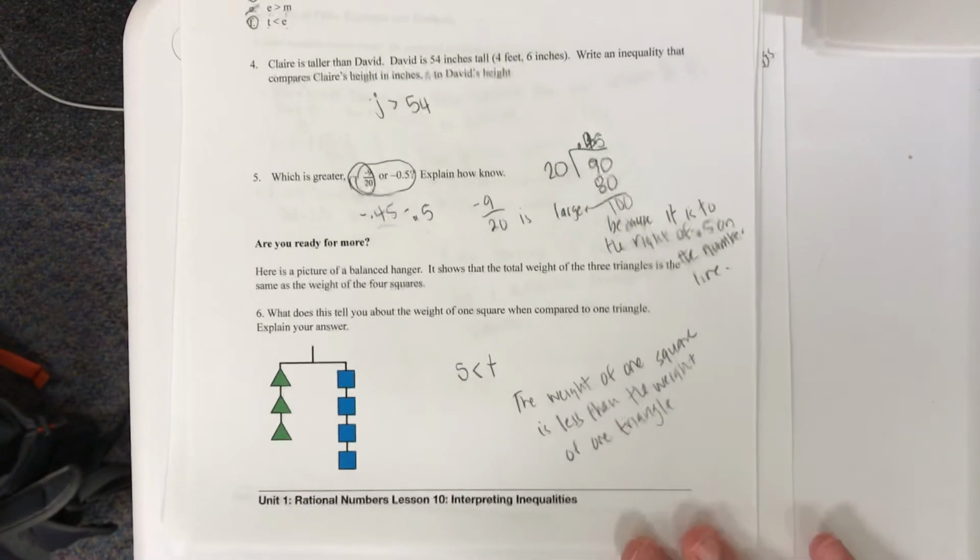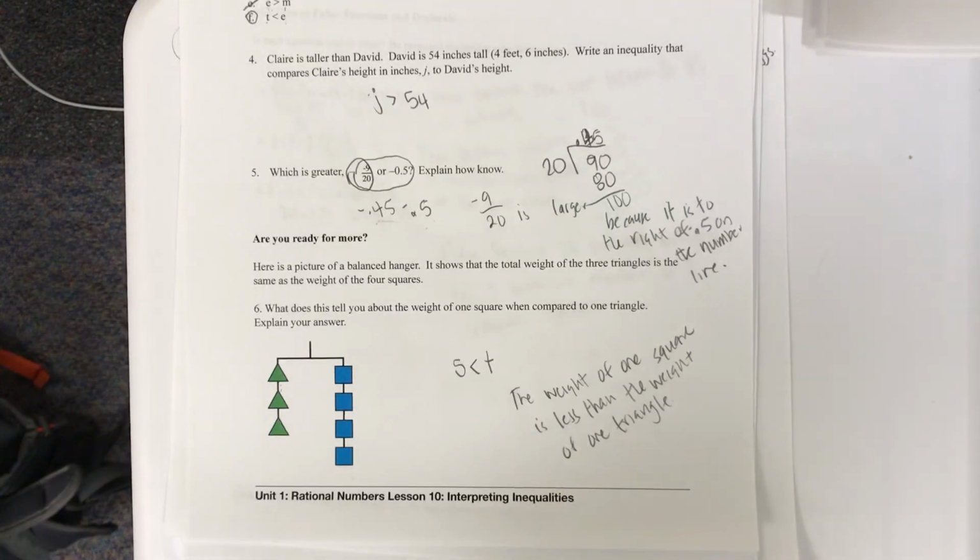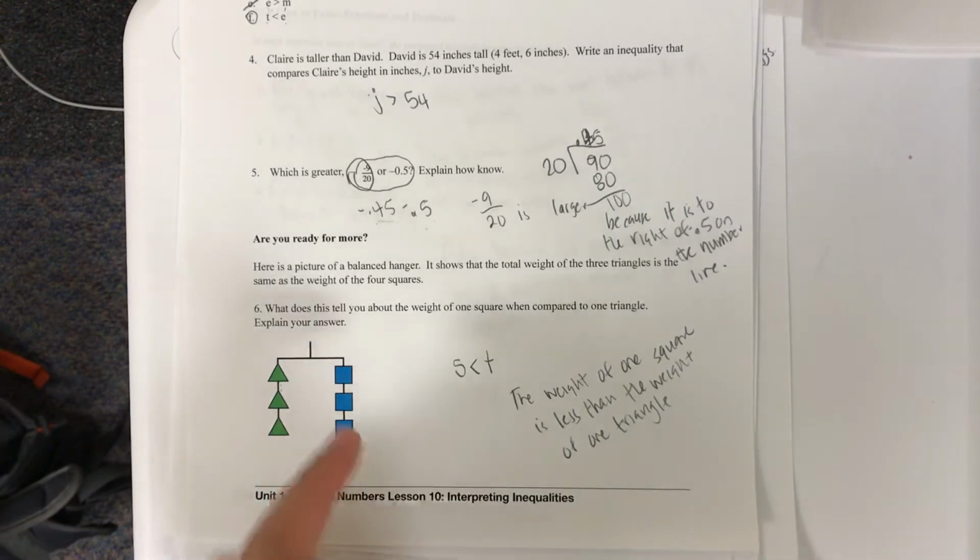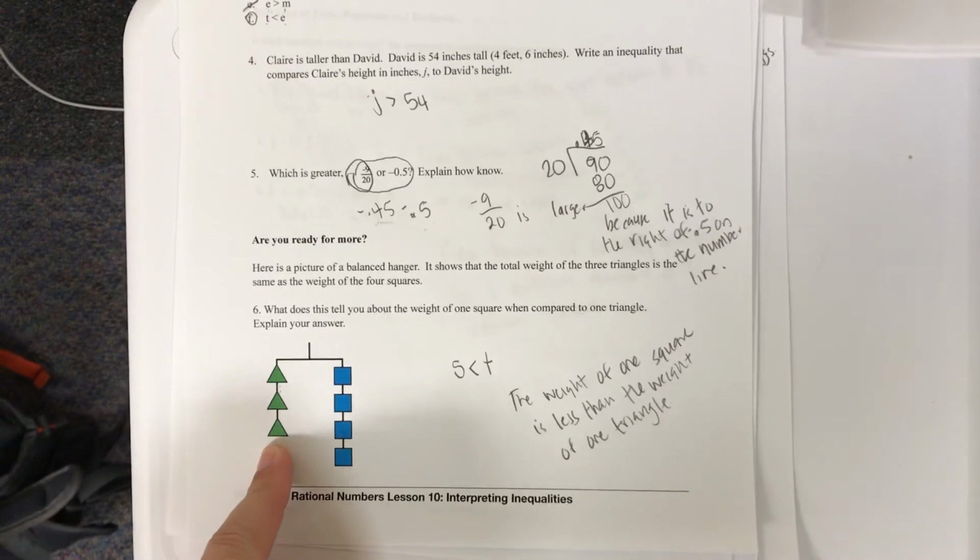So that's what it tells me. So I'm going to scoot that up. The weight of 1 square is less than the weight of 1 triangle because it takes more of them to meet the same weight of a triangle.